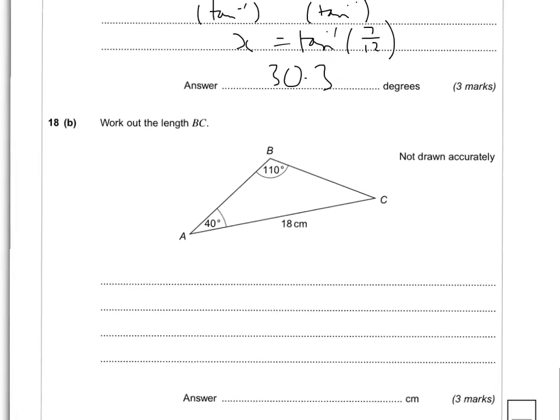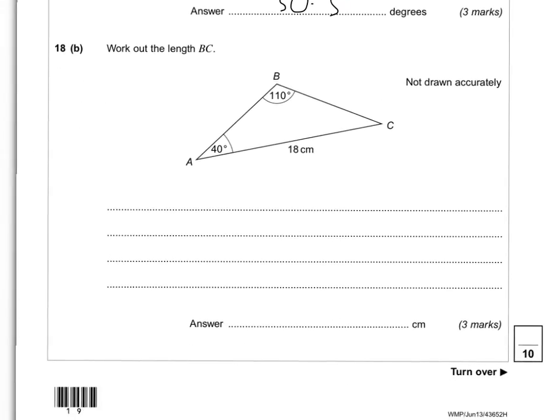The next question here is asking me to work out a length. This triangle here is not right angled, so I'm not going to be able to use regular trig. I'm going to have to use the sine or the cosine rule. And looking at this here, I'm not going to make any judgments in advance. I want to find the length BC.